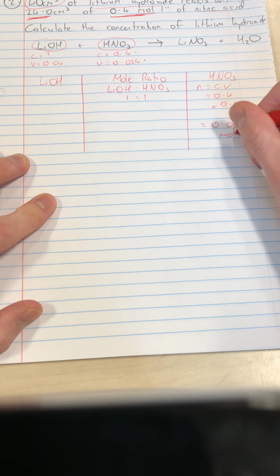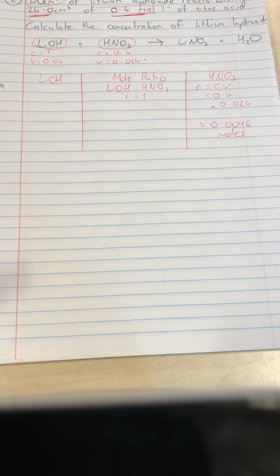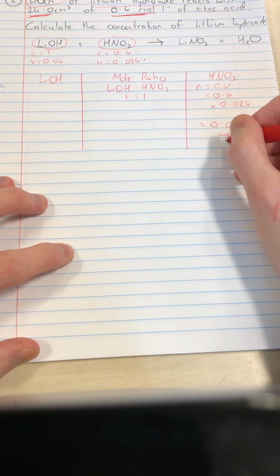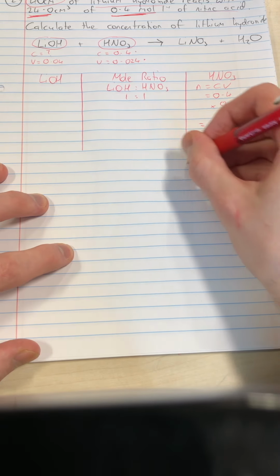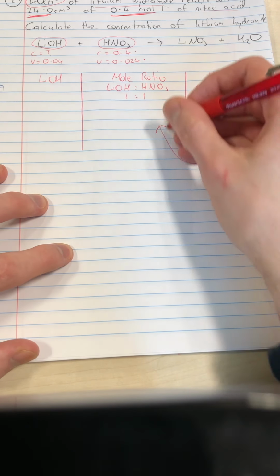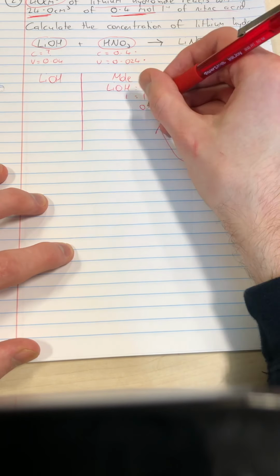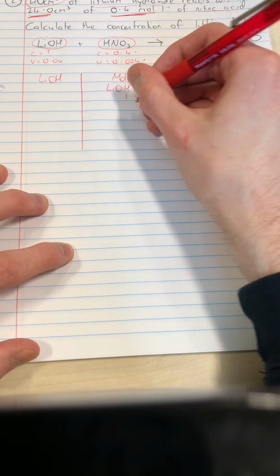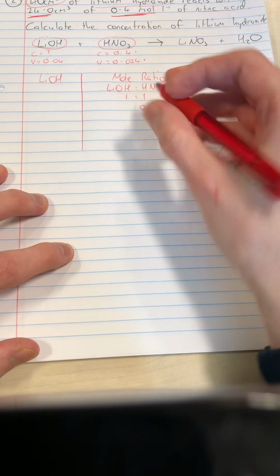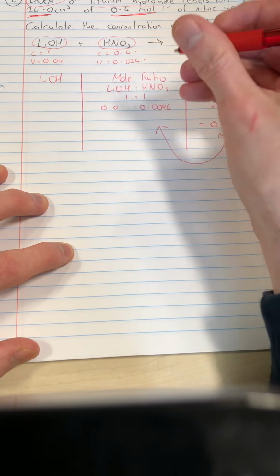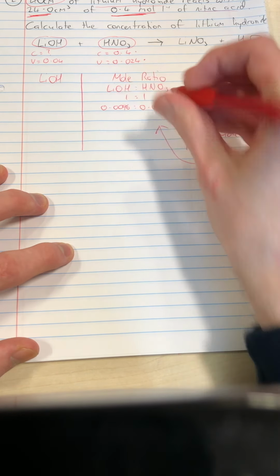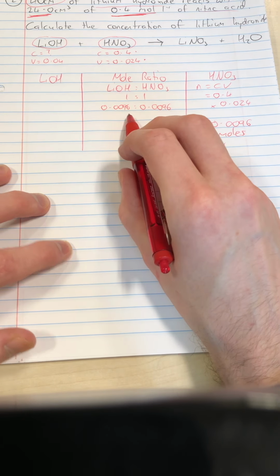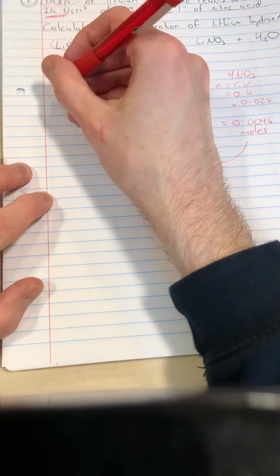Okay, and if we plug that into the calculators, I've got it here already, but it comes to 0.0096 moles. Now you can check that just to make sure, and once we've got that, we drag that into the middle. Remember your arrow, don't forget, okay, so 0.0096, and because it's a 1-to-1 mole ratio, we're going to get exactly the same. 0.0096.